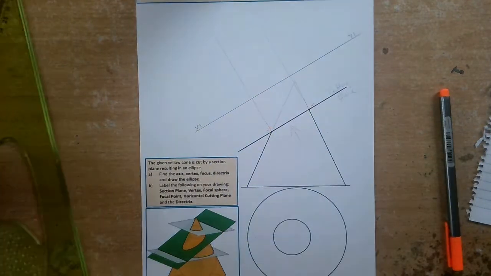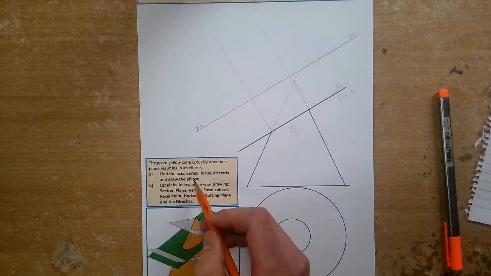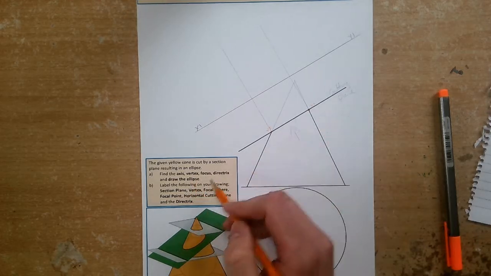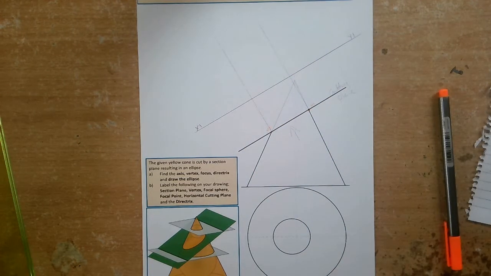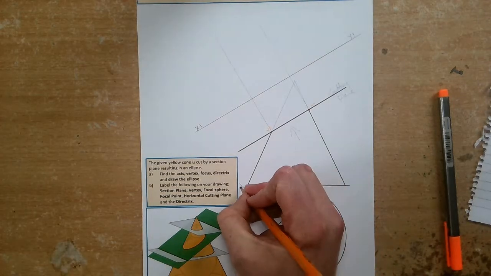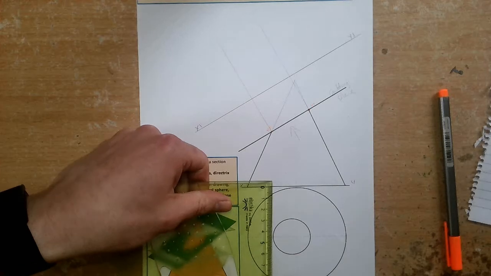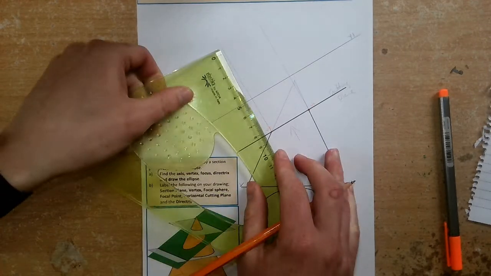Now the next thing we want to find is the axis. We already have the two vertex points taken up, but to find the axis up here, you have to measure down from the original XY line in plan, down to the axis. My measurement comes up with 46 millimeters.